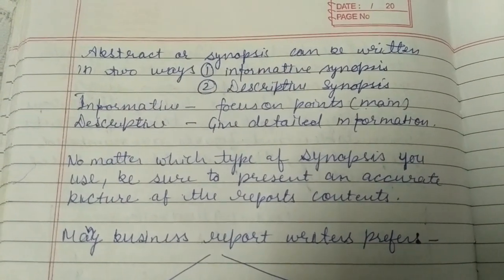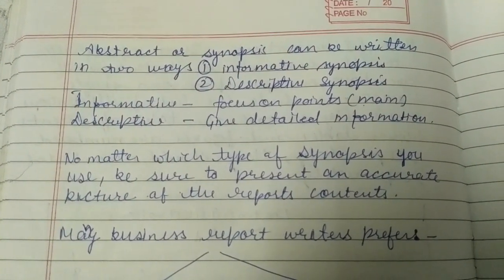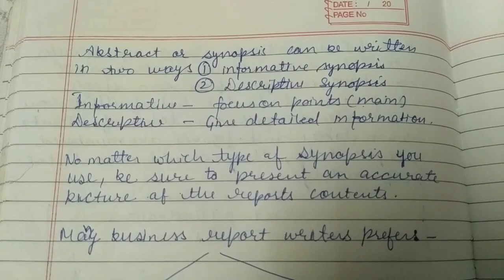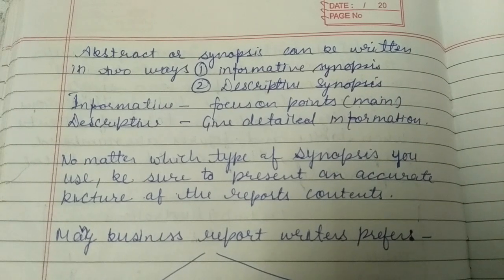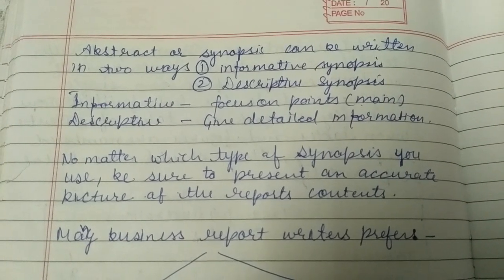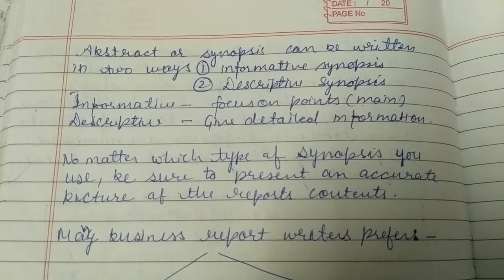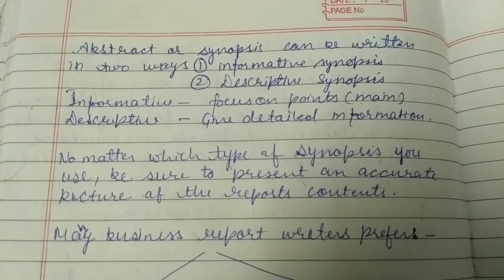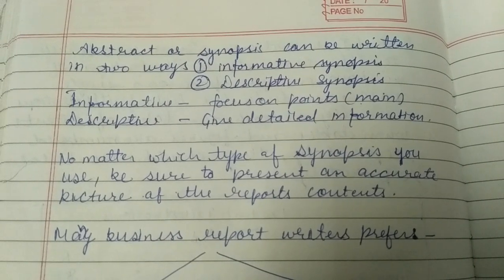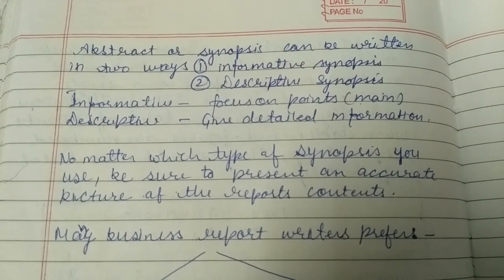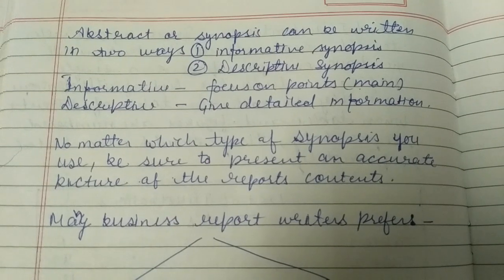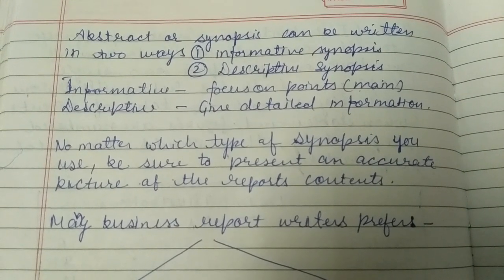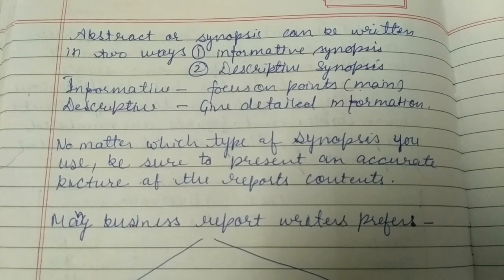An abstract or synopsis can be written in two ways: informative synopsis and descriptive synopsis. An informative synopsis focuses on main points. A descriptive synopsis gives detailed information about each and every thing. No matter which type of synopsis you use, be sure to present an accurate picture of the report contents.